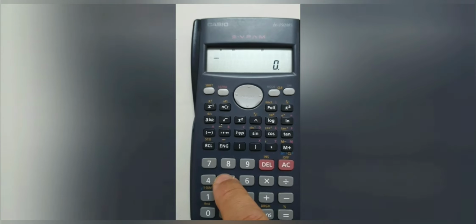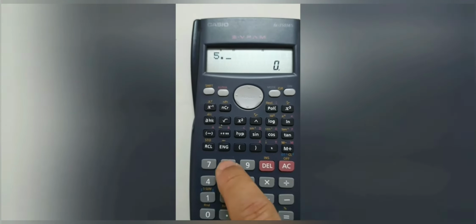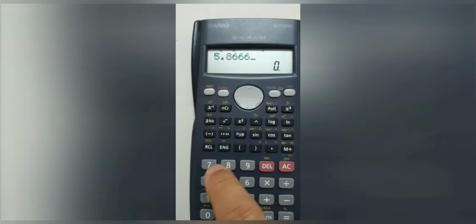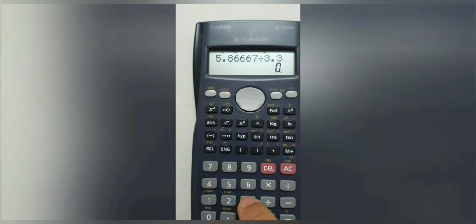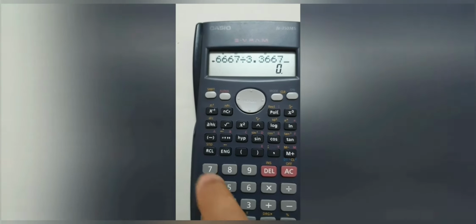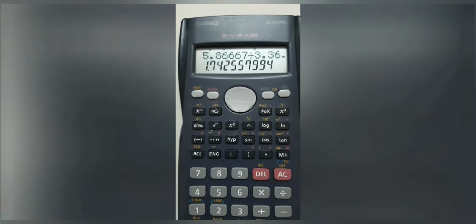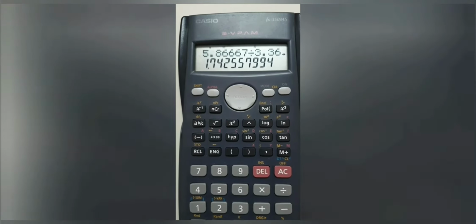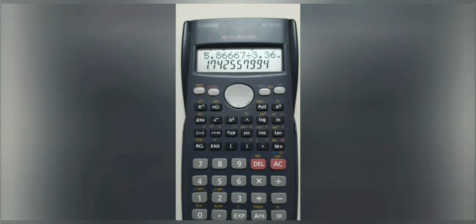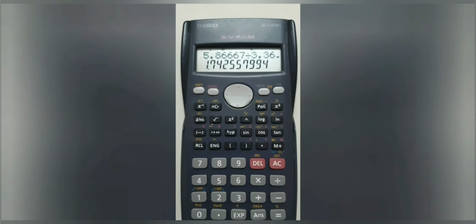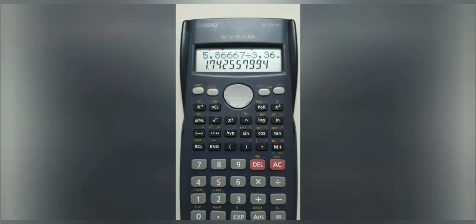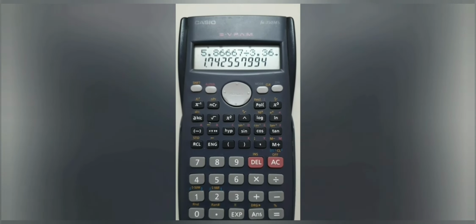By formula 15, we have to divide 5.8667 by 3.3667. The test statistic is 1.743. If we take 3 decimals, that is enough, because the critical value has 2 or 3 only.